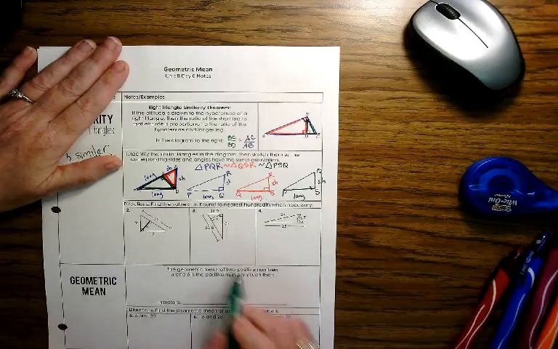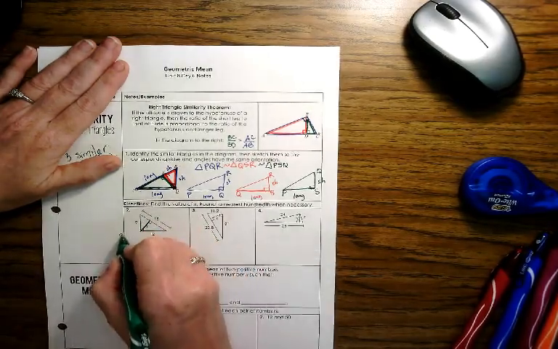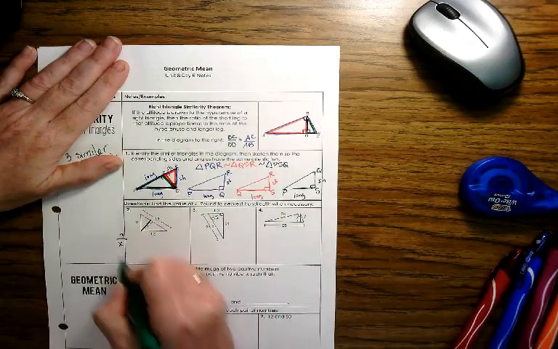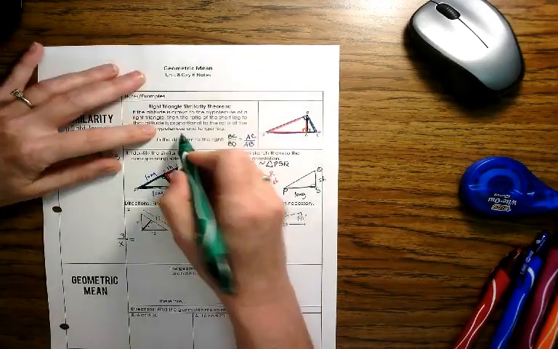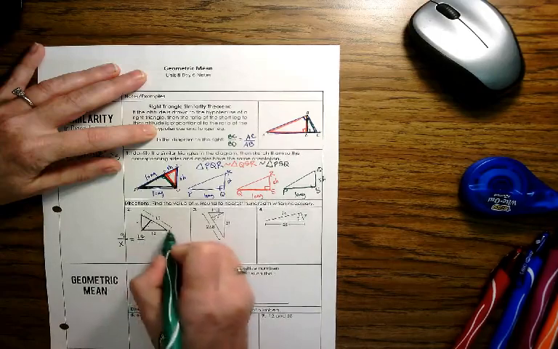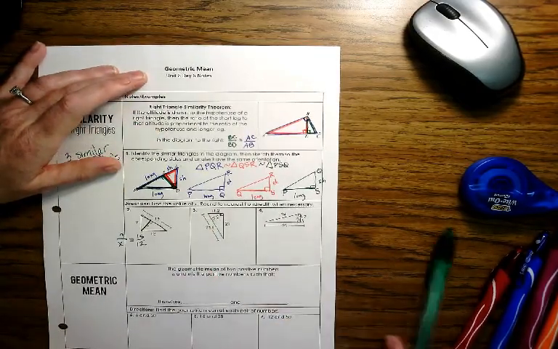I could do that. So I could say the short leg, 9, to the altitude, x, is proportional to the ratio of the hypotenuse, 15, to the longer leg, 12. I could set that up. But I might not remember that.